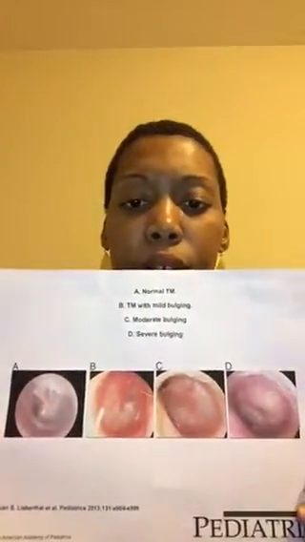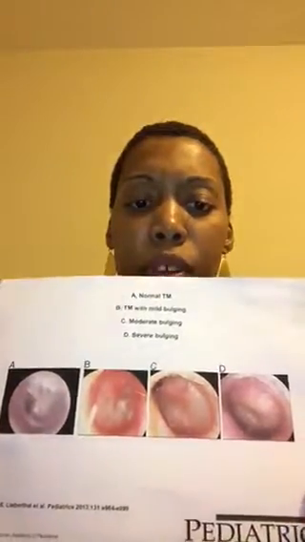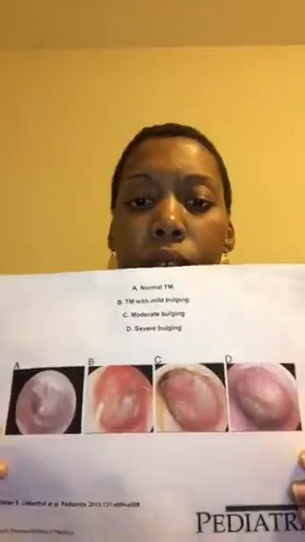So in addition, I wanted to show you what we look at with our otoscope. What exactly is your doctor seeing when they look in the ear? I'm going to see if you could look at this. This is just a little picture that I have. It's from the Pediatric Journal. Very good reference to use.